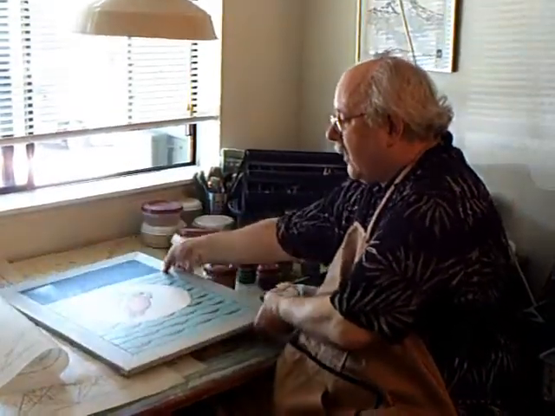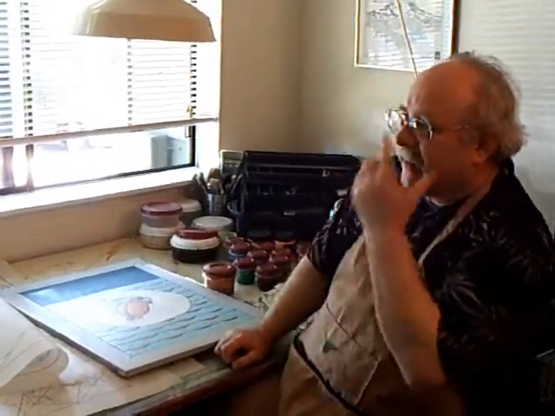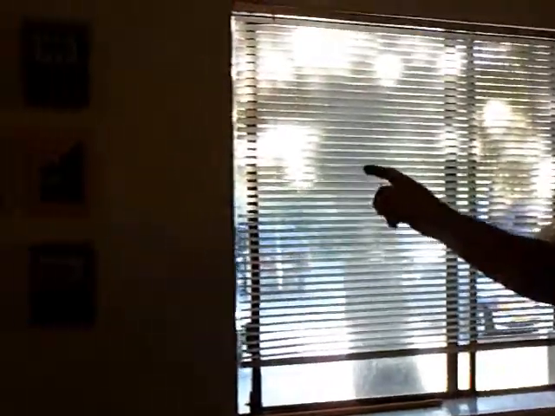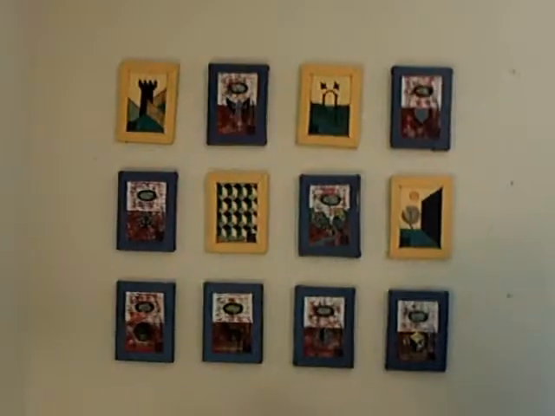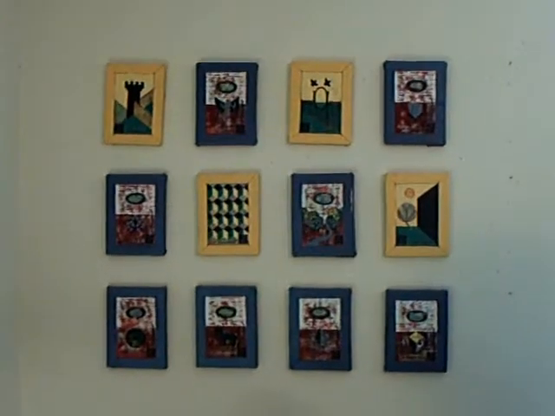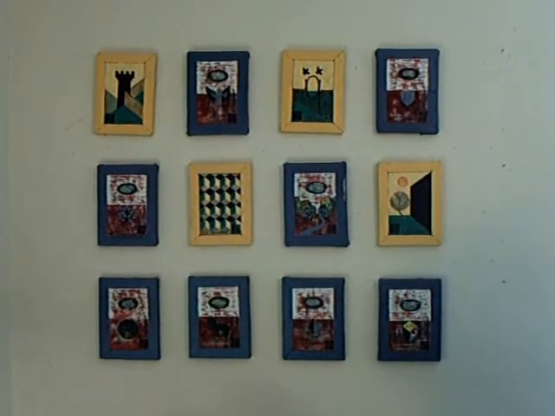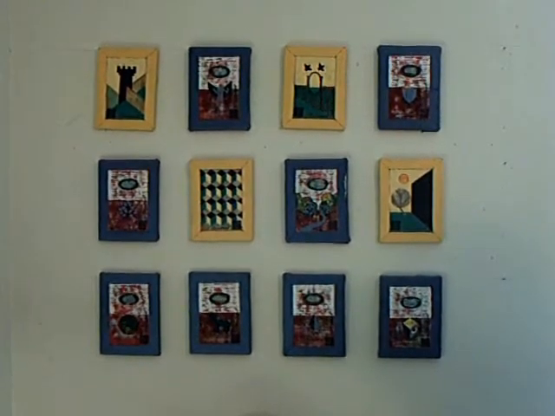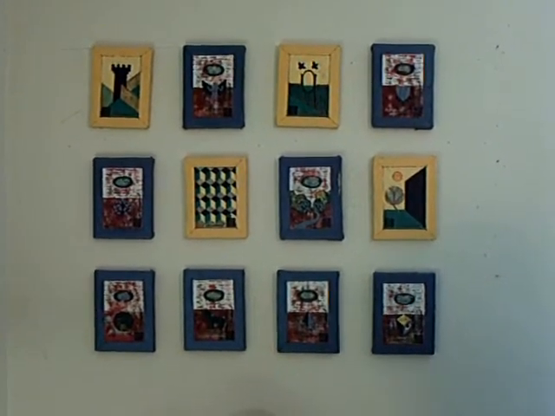Then another kind of painting that I do is represented over here. These are icons, usually just one subject in each one, and these are imaginary too, but they're cross-cultural.